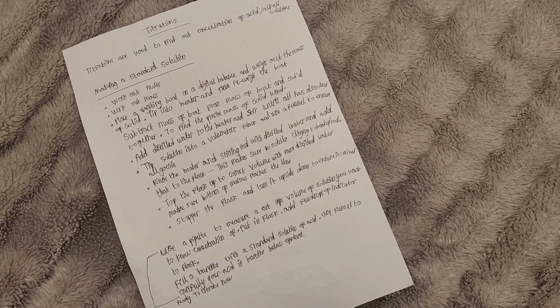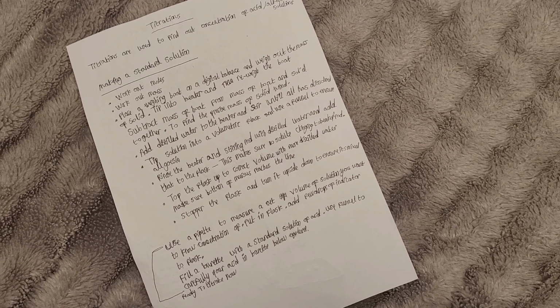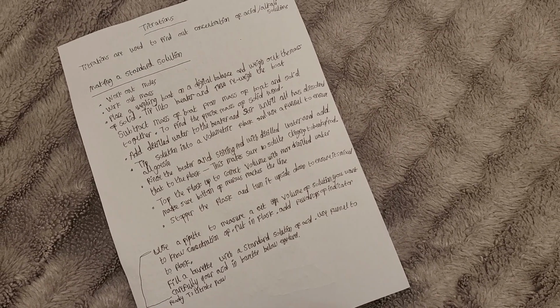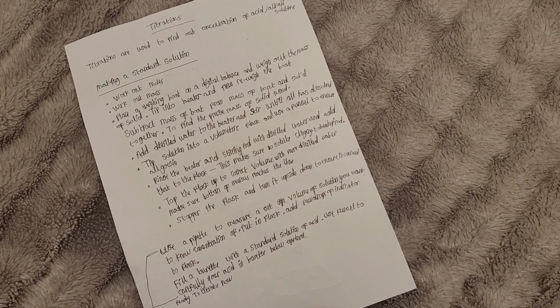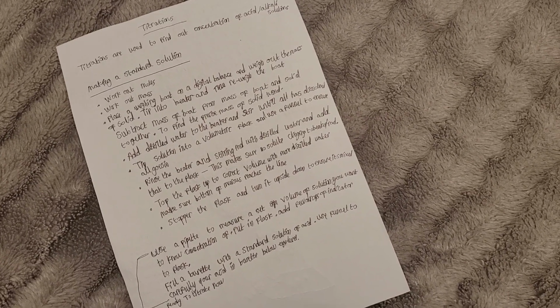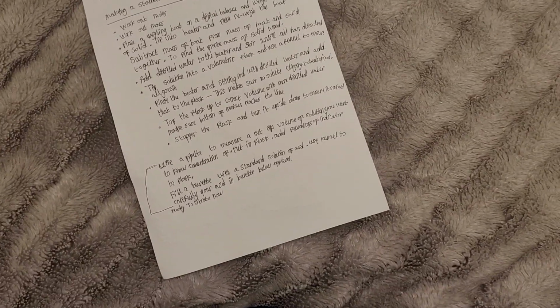Use a pipette to measure a set volume of solution you want to know the exact concentration of. Put it into a flask, add a few drops of appropriate indicator to the flask. Fill the burette with the standard solution of acid. Use a funnel to carefully pour acid into the burette below eye level, and now you're ready to titrate.